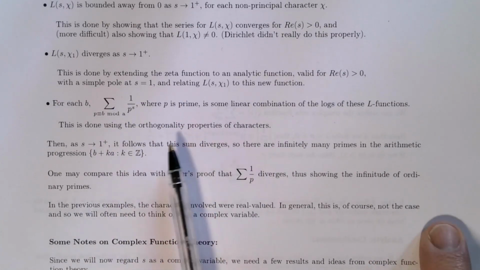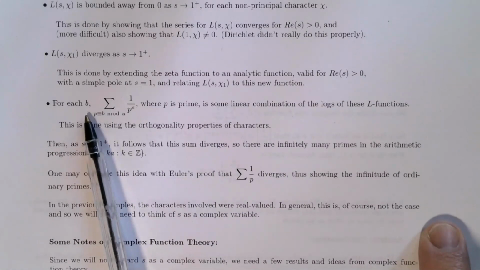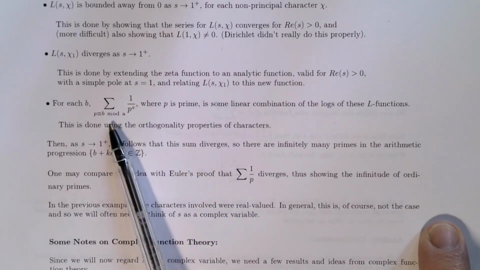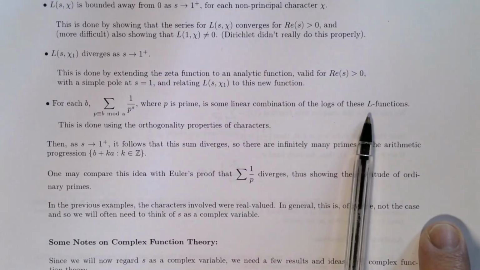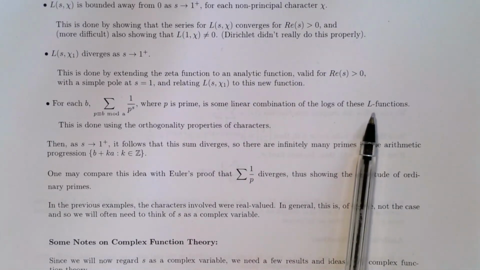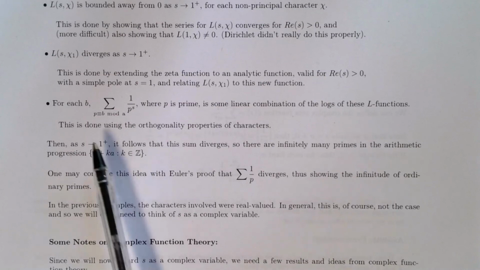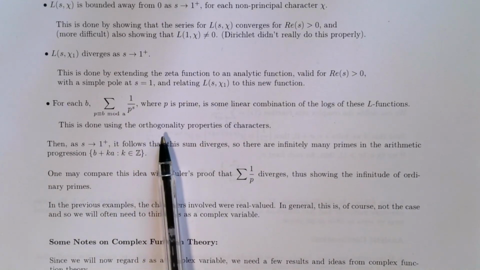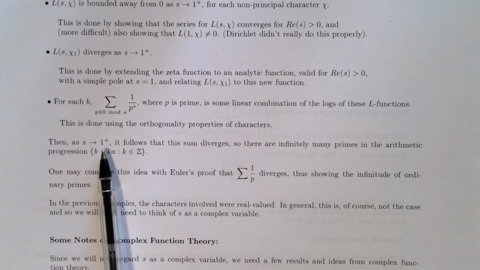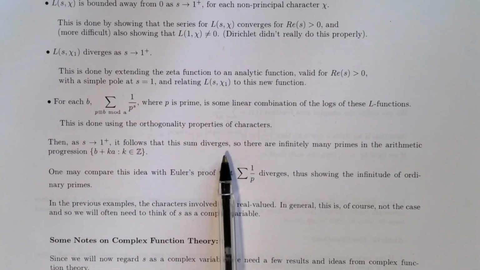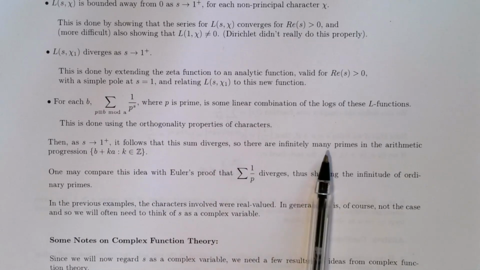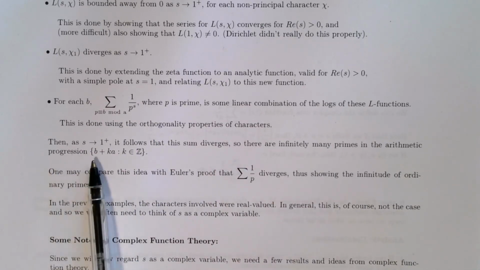And for each b we want to write this sum as a linear combination of the logs of the L functions, as we did in the earlier examples, and this is going to be done using the orthogonality properties of characters. Then as s goes to 1, it's going to follow that this sum diverges, and so there are infinitely many primes in this particular arithmetic progression.